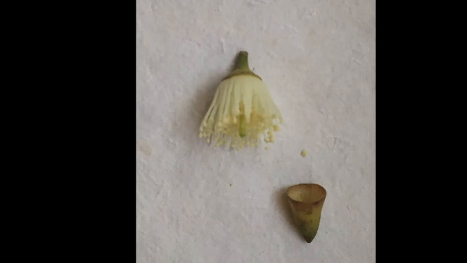In eucalyptus, the calyx and the corolla are usually united with each other and they form a cup-like structure which is present covering the cluster of stamens. And at the time when the stamens are mature, this cup-like structure, as I have shown in the image, falls off, thereby exposing the cluster of stamens.